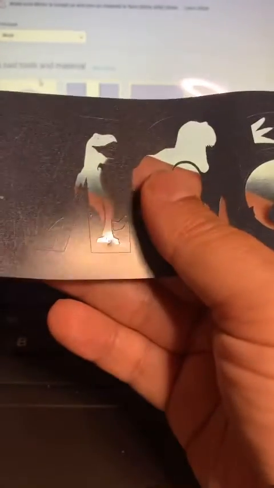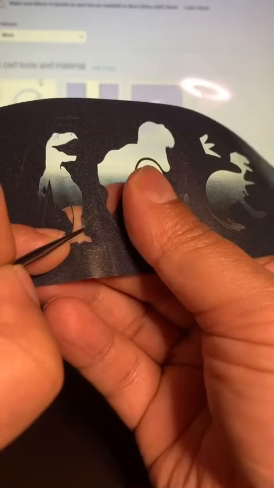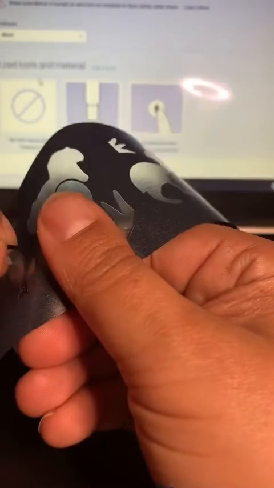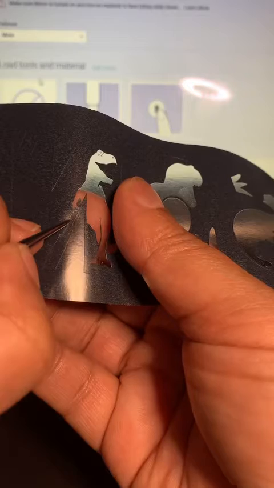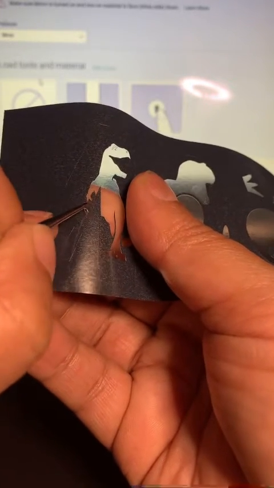Yeah, that's a company that one of my girlfriends actually hooked me onto. And you can get a 5-foot roll, very economical. It's like $35 a roll. And you can get more fancier ones that could cost about $50.